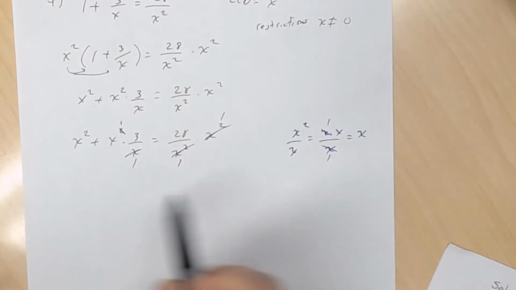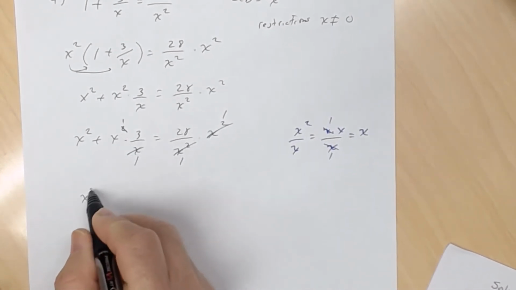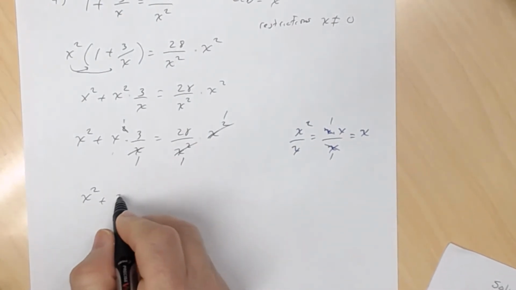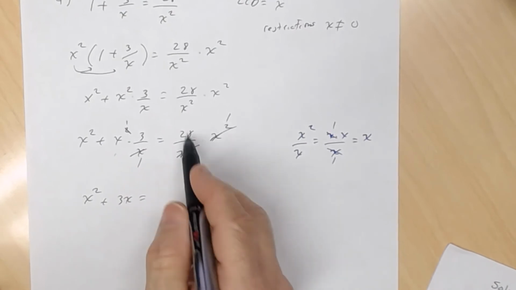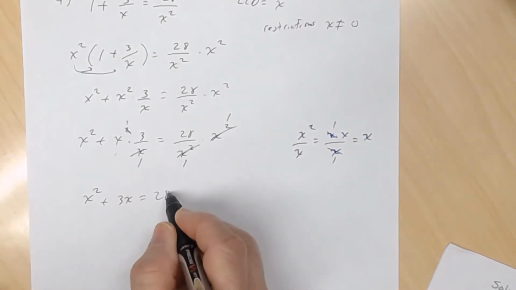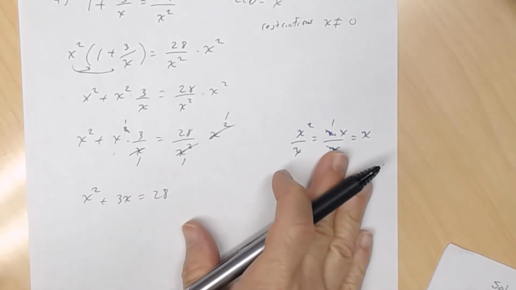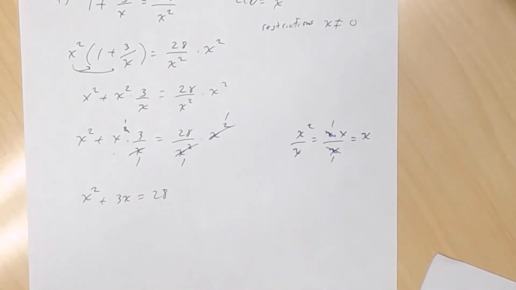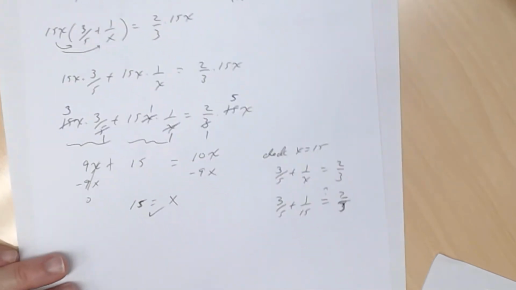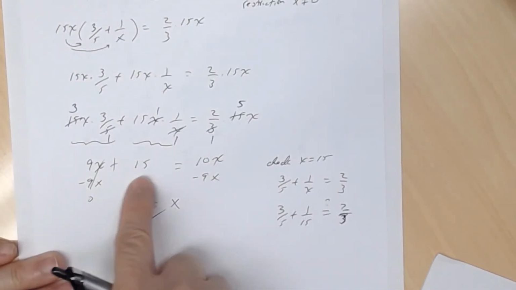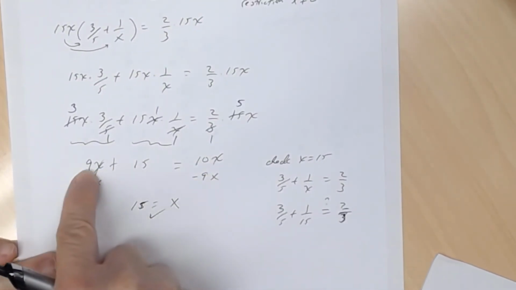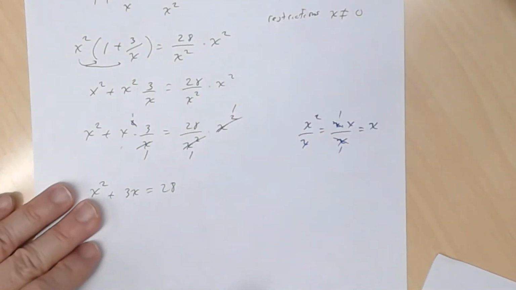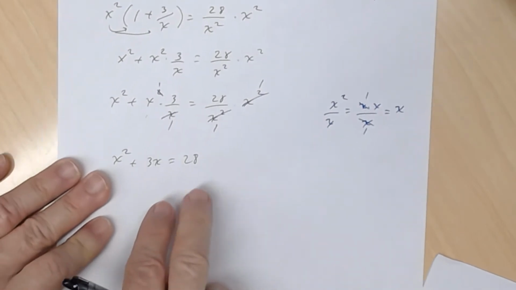Now, so I get x squared plus what's x times 3? 3x equal what's 28 times 1? 28. Now, in all of the 3 examples we did earlier, what kind of equation did you end up with at some point? You ended up with a linear equation, right? Look at this though. What kind of equation is this? It is quadratic.